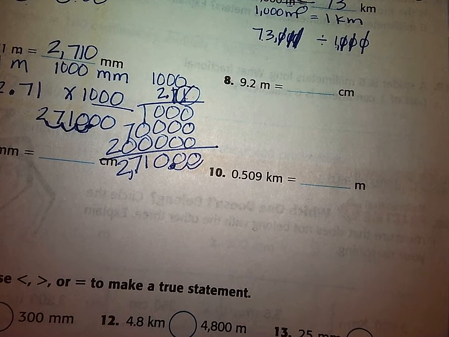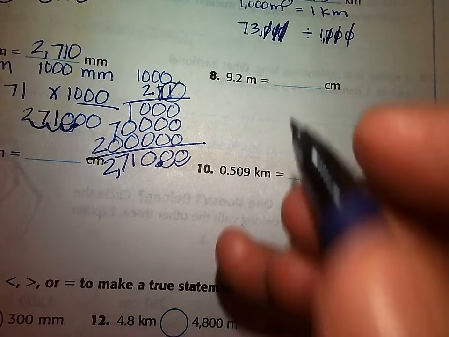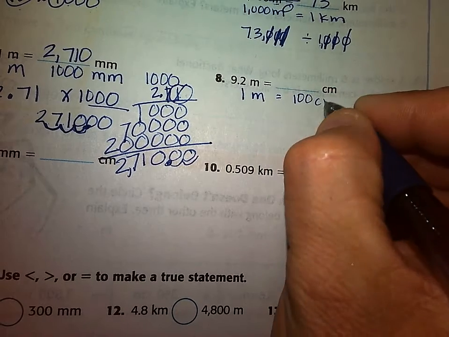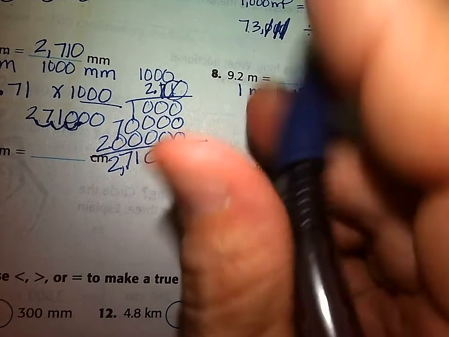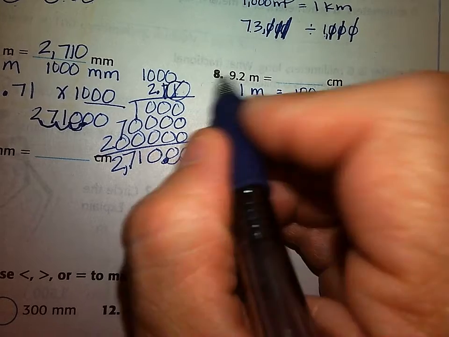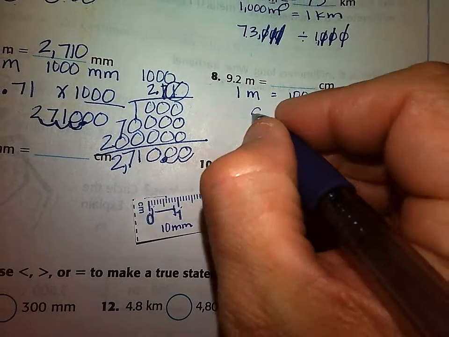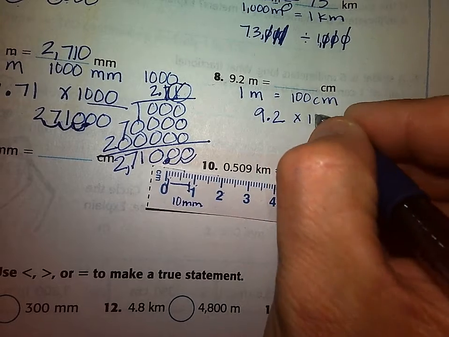Okay, number 8, 9.2 meters equals how many centimeters? Well, I know that 1 meter equals 100 centimeters. So we're going big measurements, big long meter to small centimeters, big to small multiply. So I have 9.2 times 100.